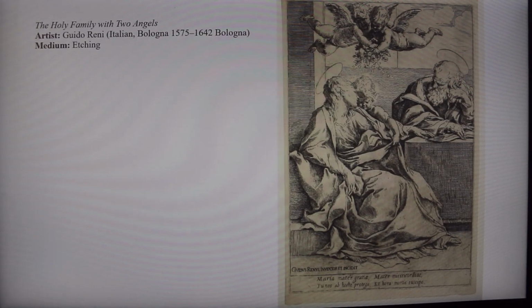definitely a commercialized and reproductive medium, but also a way to be more creative. And Italy would slowly become the center for the technique of acid etching. The printmaker Guido Reni developed the distinctive Italian style of delicate lines and dots, as you can see here.